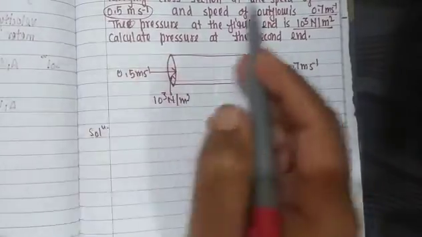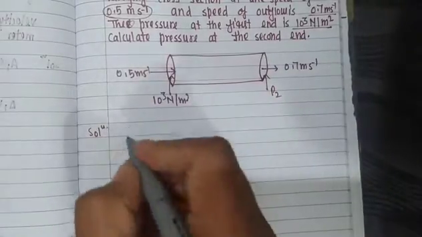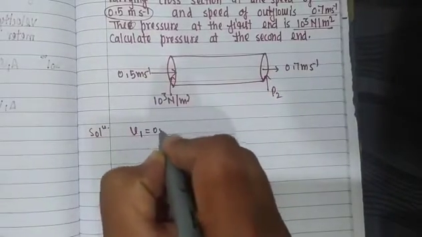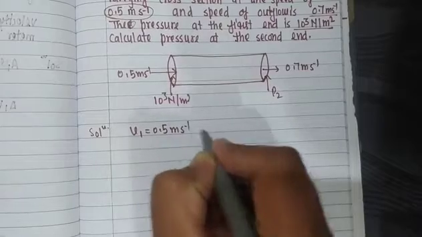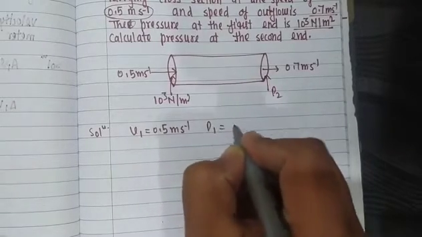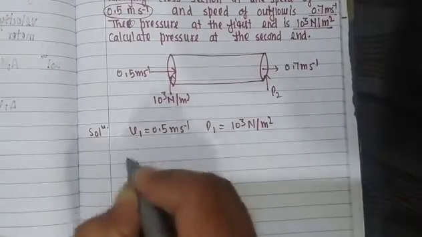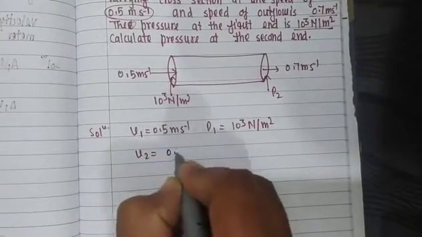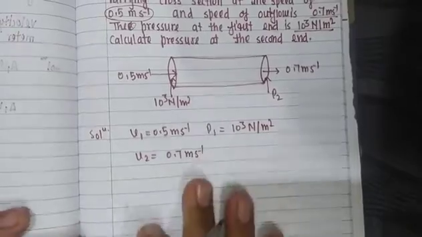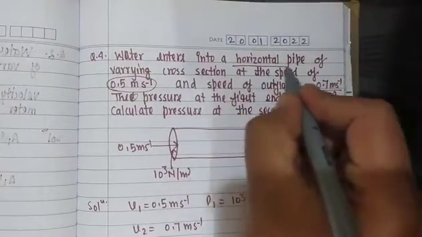first we will write the values given here. So V1 is 0.5 meter per second, P1 is 10 raised to the power 3 Newton per meter square, V2 is 0.7 meter per second. As you know that in the question it is given that the tube is horizontal.